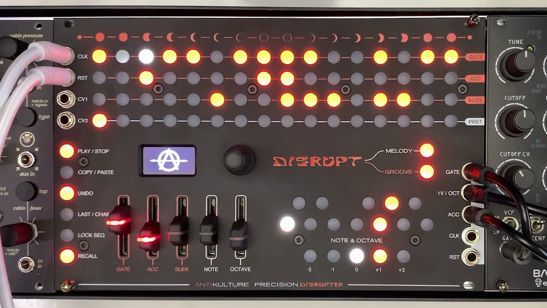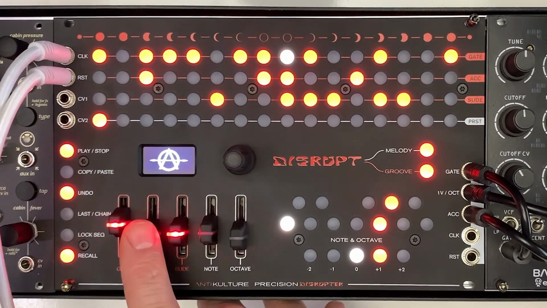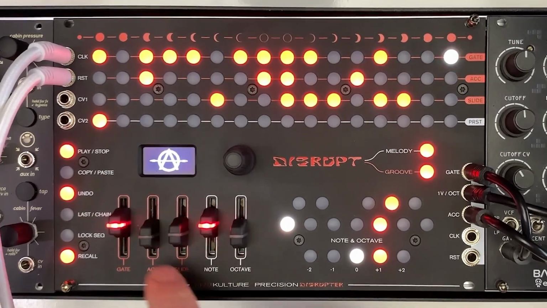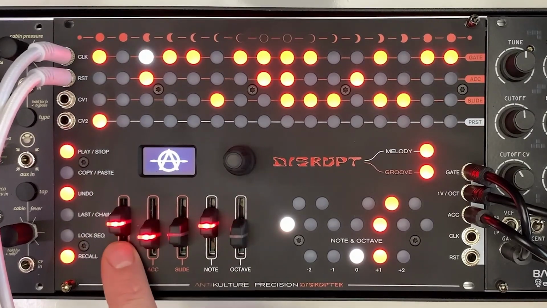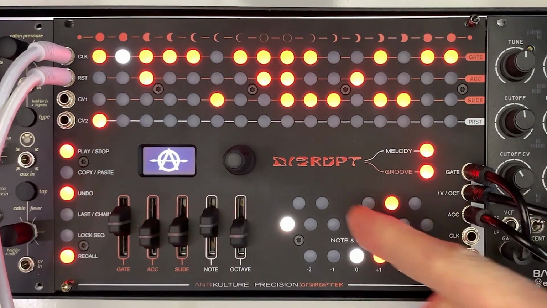The Precision Disruptor does everything in real time, offering direct tactile control over the creation of your sequences. It's immediate, it's playable, and allows you to focus on the ideas. When you've found a combination that's to your taste, try using the melody and groove disrupt buttons to randomly generate a new sequence, while still using your pre-selected parameters.